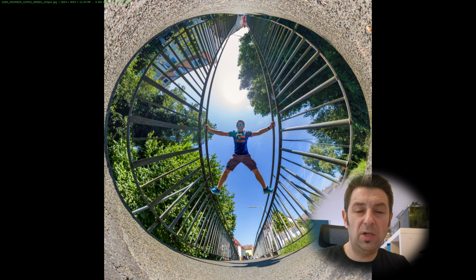The Qoocam 3 Ultra has a lot of other possibilities, like HDR, DNG8, and so on. Let me know. Bye.